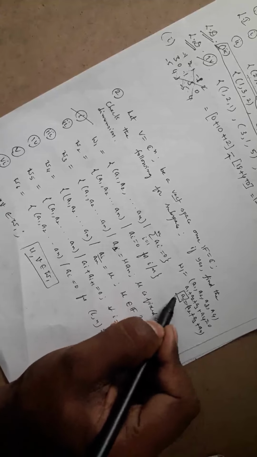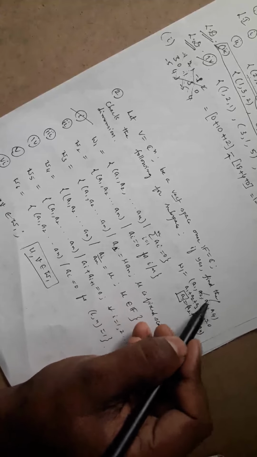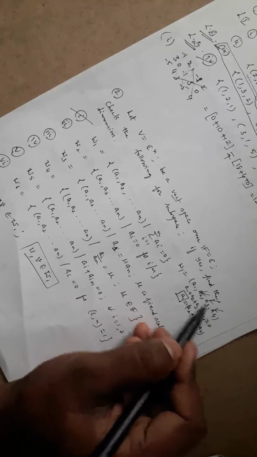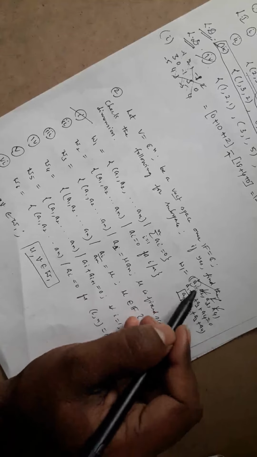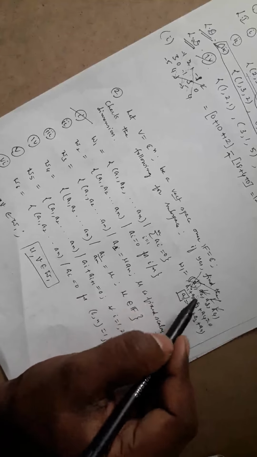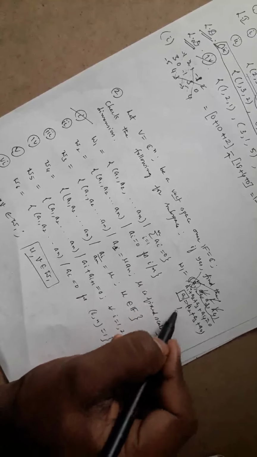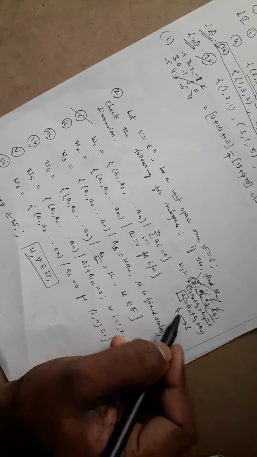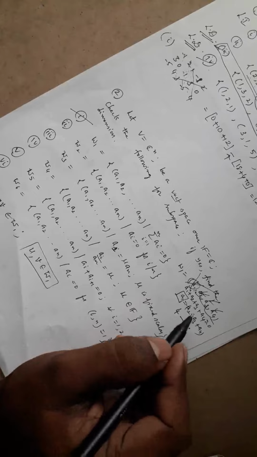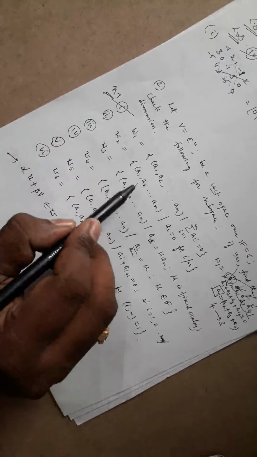That means one entry, A1, can be written in terms of A2, A3, A4. If you know these three things, you can find A1. That means this one is not needed. So the dimension is 3. If you have 4, the dimension is 3, meaning it is reducing by 1. So it is n minus 1. Idea is clear? The second one will also form a subspace.